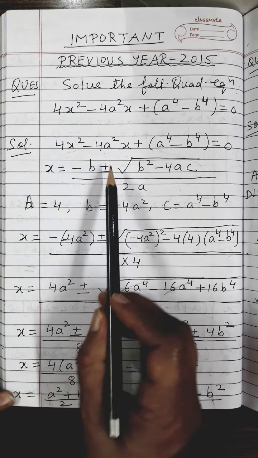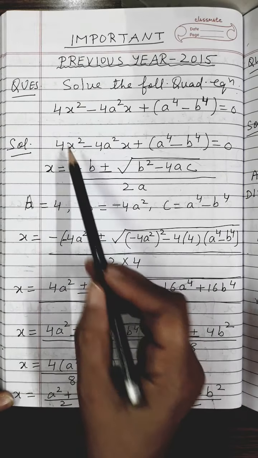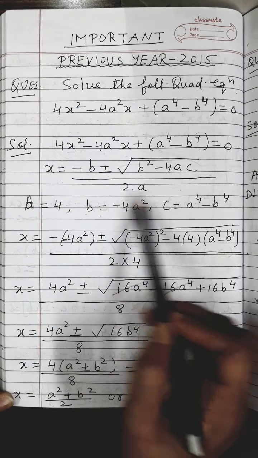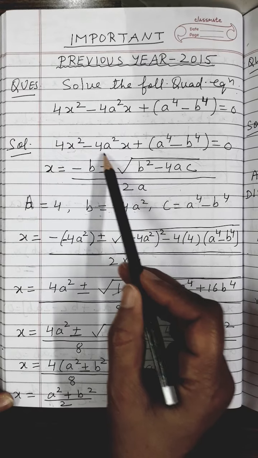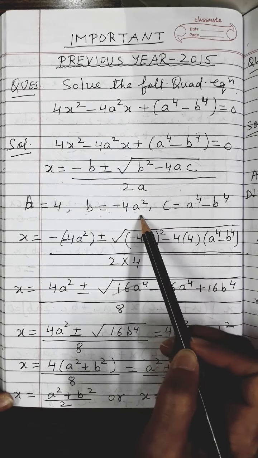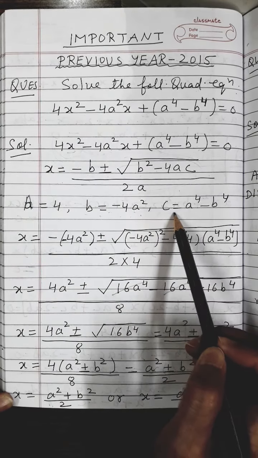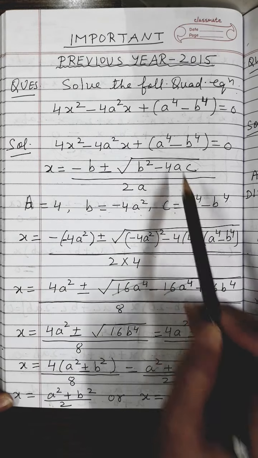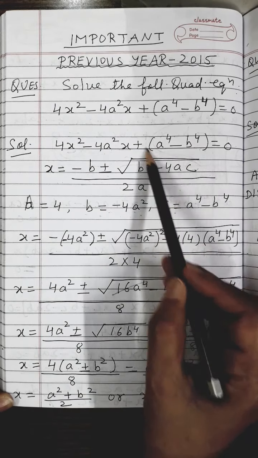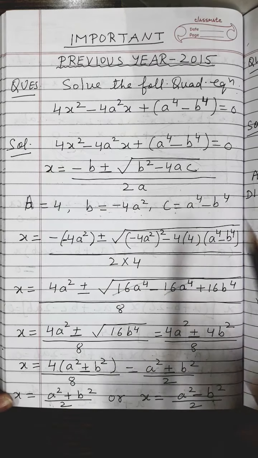So if you notice, what is the value of A in this equation? 4. What is the value of B, the formula's B, the coefficient of x? It is −4a². What is the value of C, the formula's C, that is the constant? What is the constant in this equation? a⁴ − b⁴.